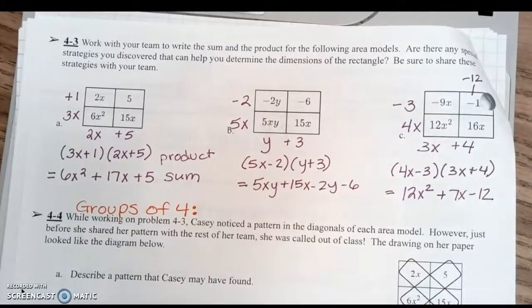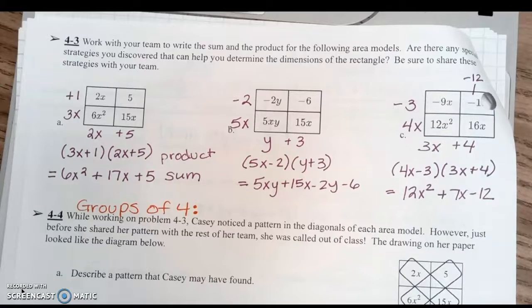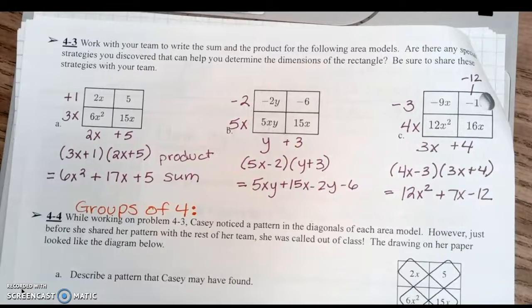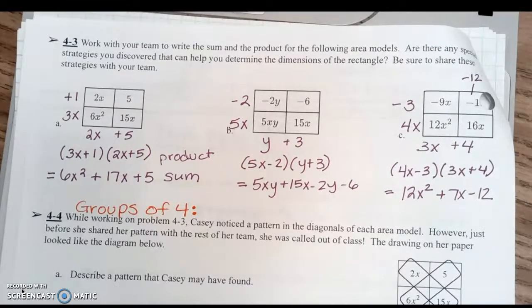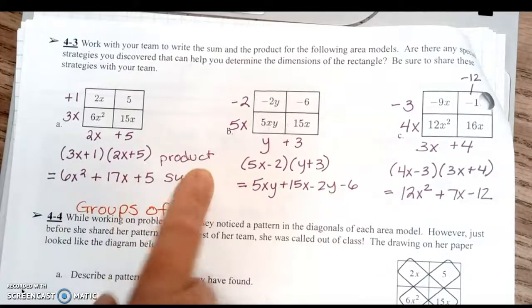Okay. At the top of page 2, we have question number 3, which says, work with your team to write the sum and the product for the following area models. Are there any special strategies you discovered that can help you determine the dimensions of the rectangle? Be sure to share these strategies with your team. So the boxes are all filled in for us. All we have to do is get the factors so that we can write our factors as a product.